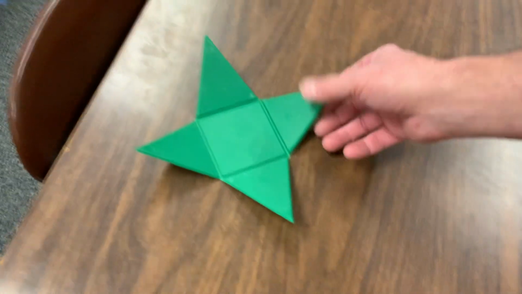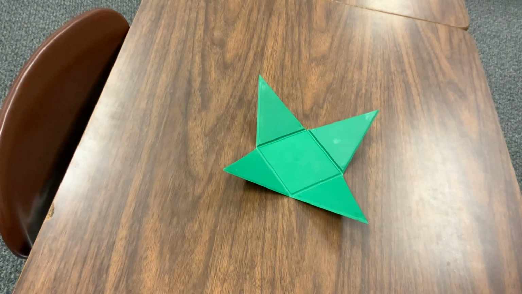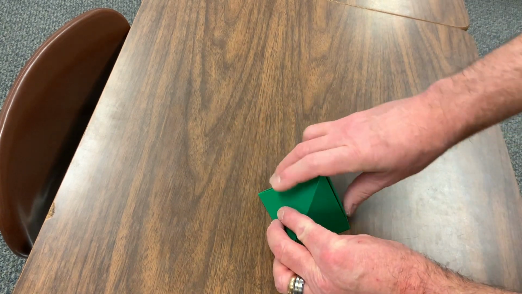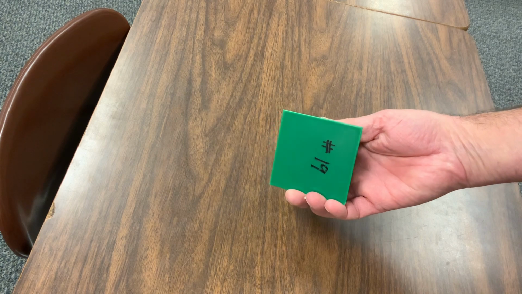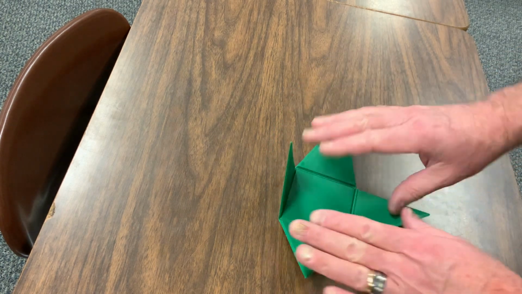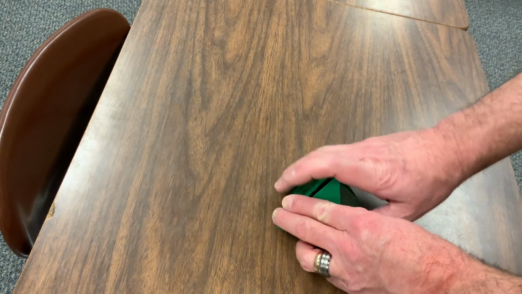All right. Another net. Now watch how this net folds up. Folds up into a pyramid. The base of this pyramid is square. Be careful, all right, that you don't poke yourself with this.